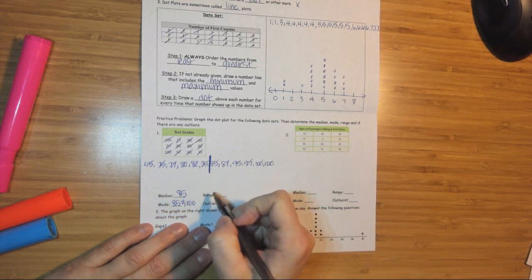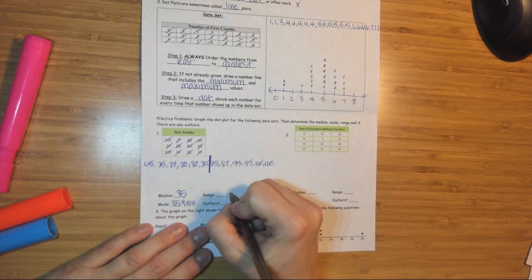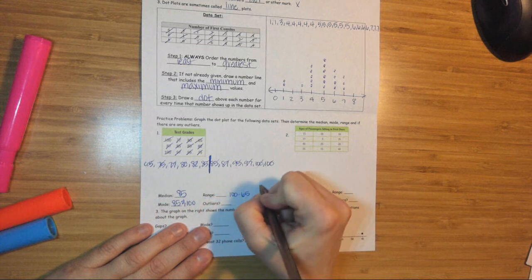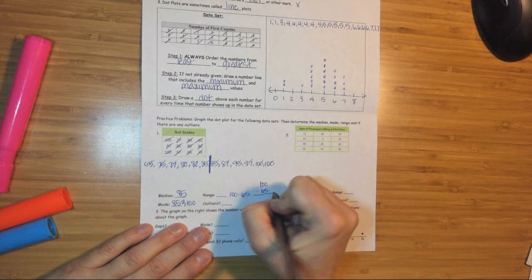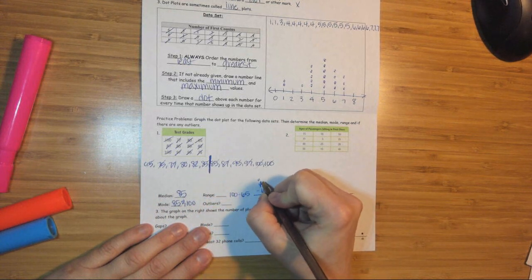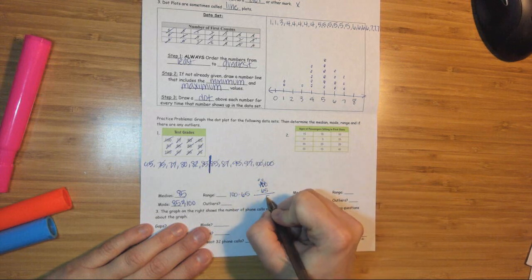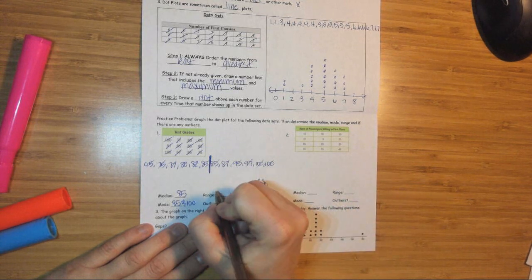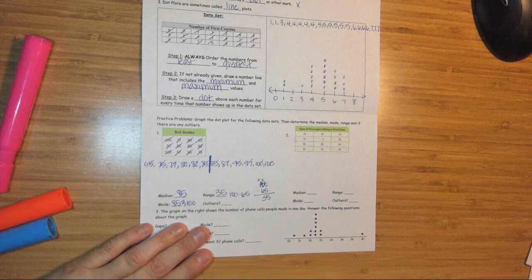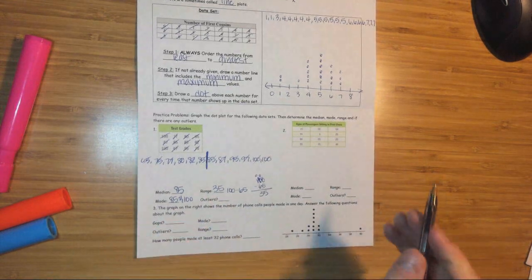The range is the highest minus the lowest. So that's 100 minus 65. Got to borrow. 10 minus 5 is 5. 9 minus 6 is 3. So the range is 35. Outliers are really easy to see when we actually graph this.